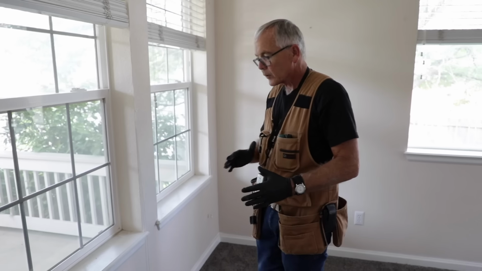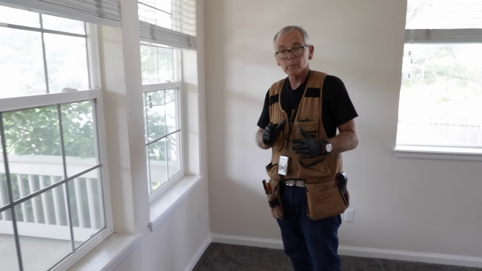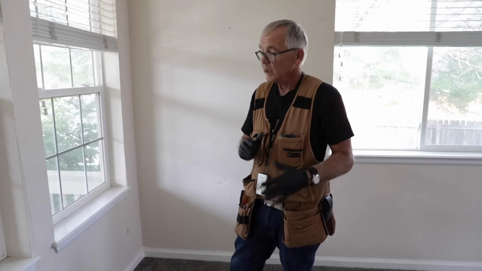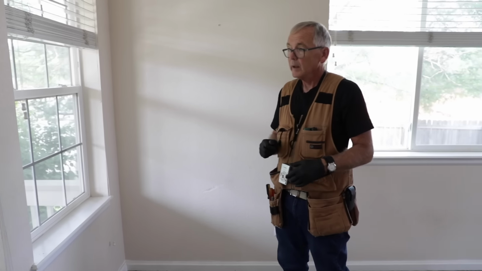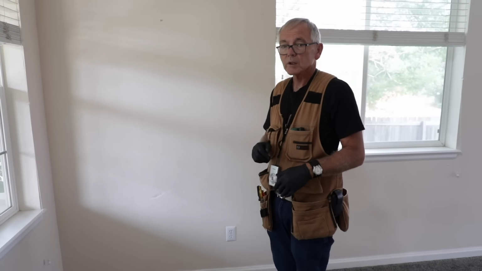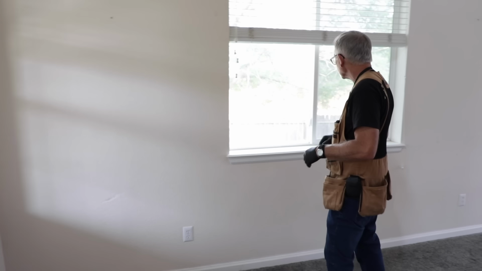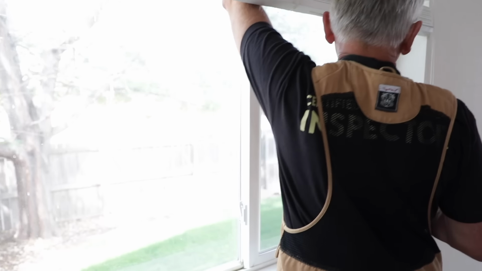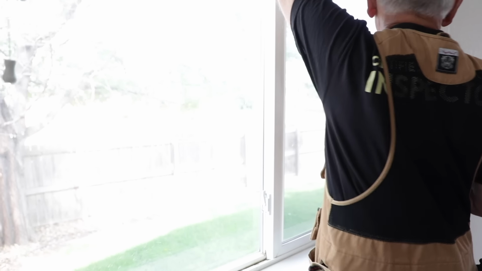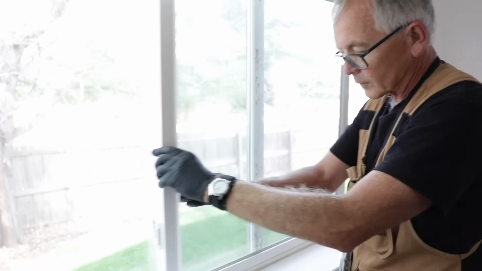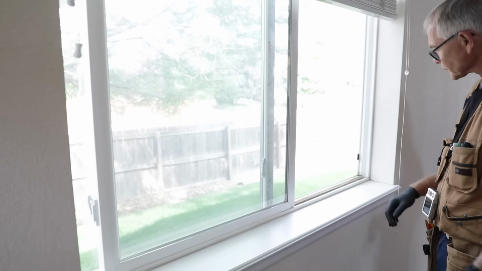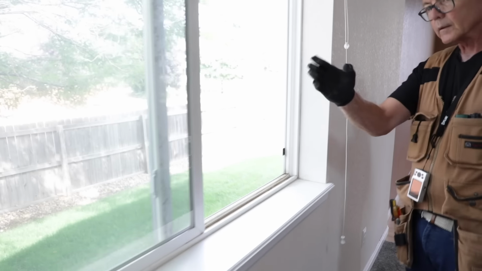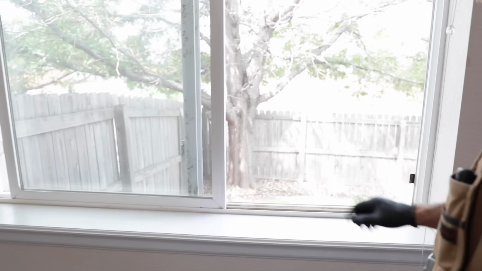Now, when it comes to bedroom windows, you really want to make sure they operate easily because those are egress escape windows. And the last thing you want is a window that's stuck in case of a fire. This window is a slider. This is a pretty good sized window. I'm going to do the same thing here. Going to move it and open it as much as I can. I'm going to be looking at the track, see if we have any obstruction.